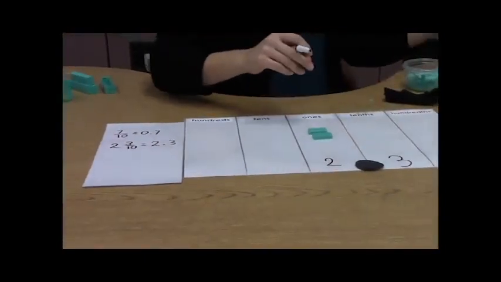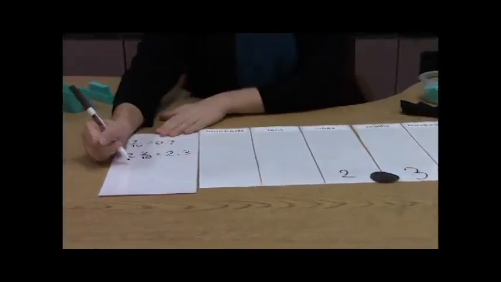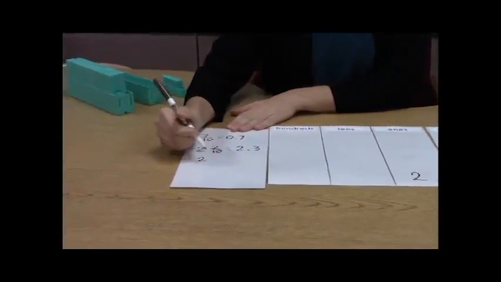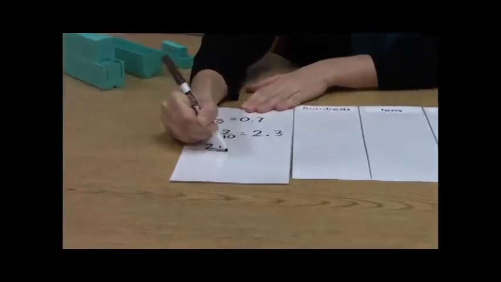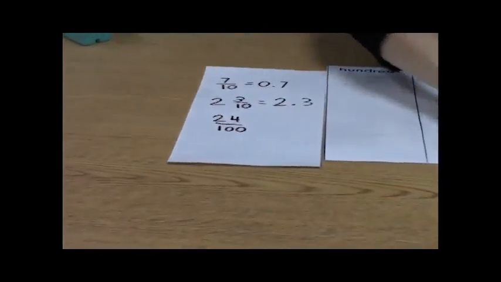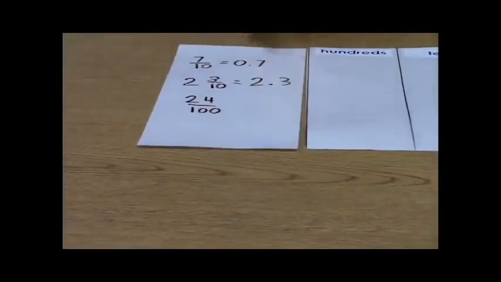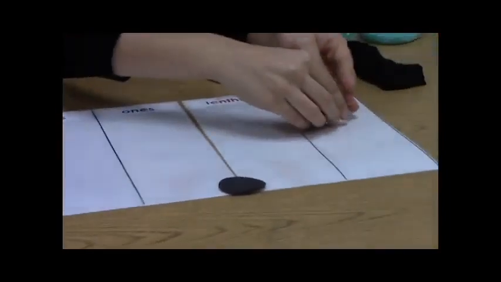Now let's try this with hundredths. We'll use the fraction 24 hundredths. Now I could represent this fraction using 24 of my hundredths.